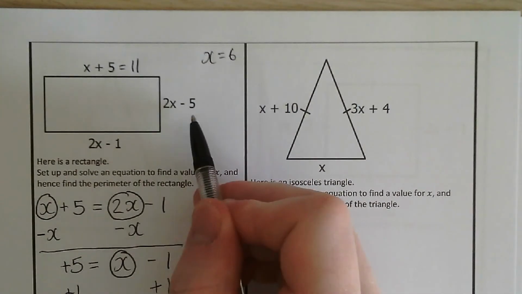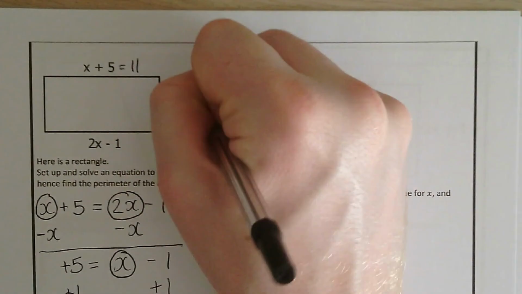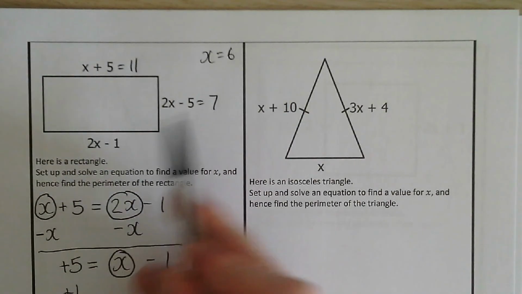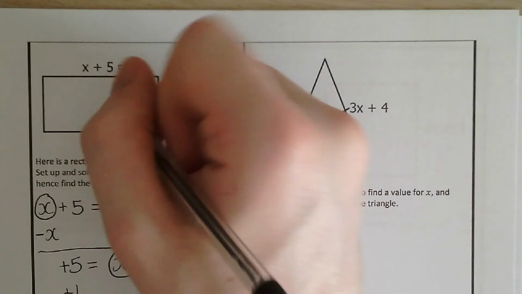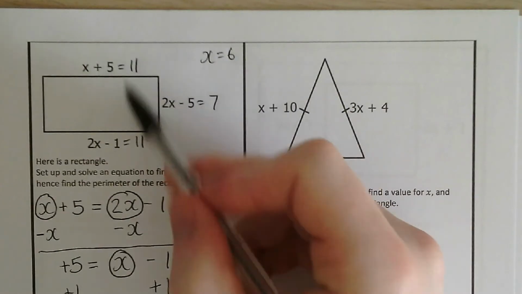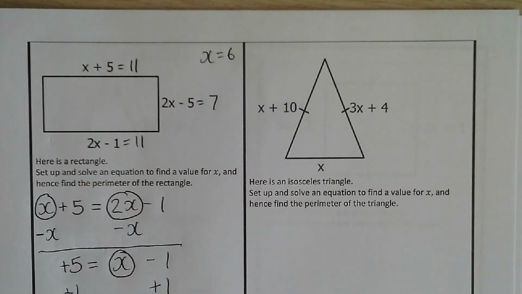This side down here would be 2 times 6, which is 12, take away 5, which is 7. This side here is 2 times 6, which is 12, take away 1, which is 11. And we would expect that because opposite sides must be the same length. So because they're both 11, I'm happy that x must be 6.